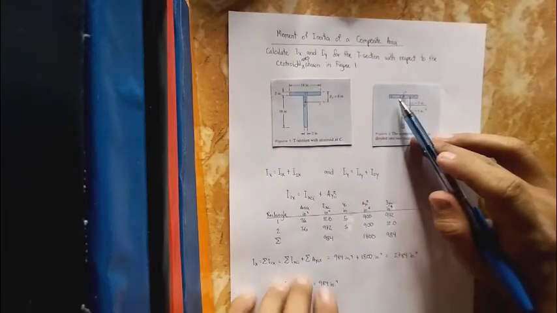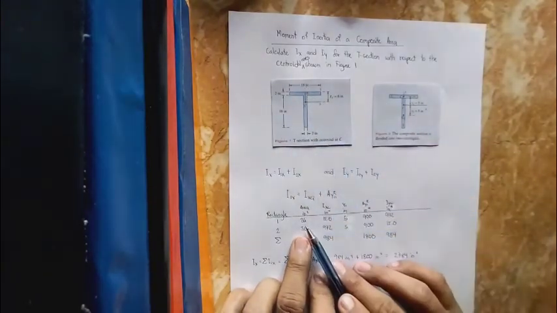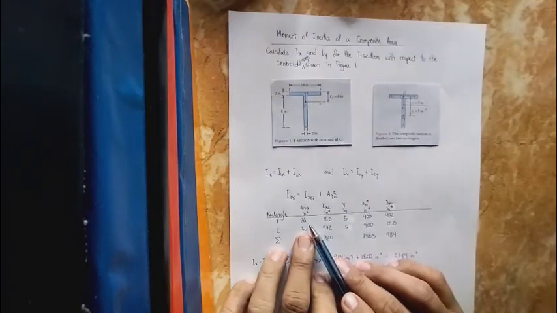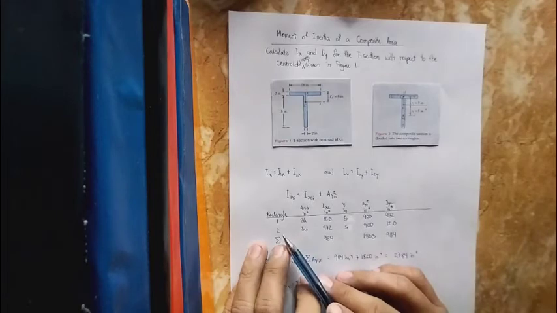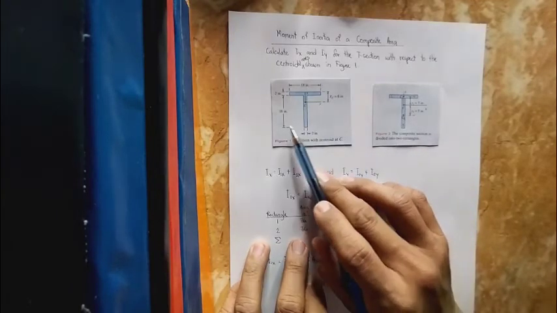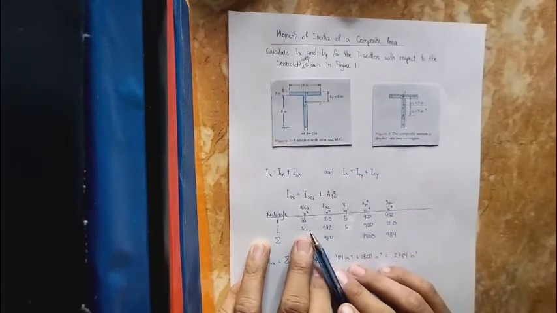Dito sa rectangle 1, 2 times 18 equals to 36 inches squared ang area niya. Dito naman sa rectangle 2, ang area niya is 2 times 18 is 36 inches squared.